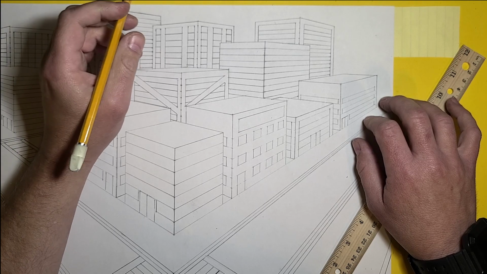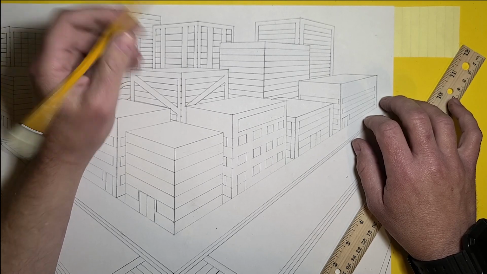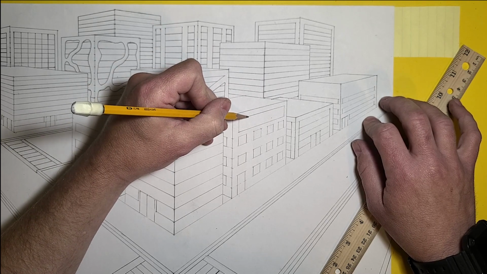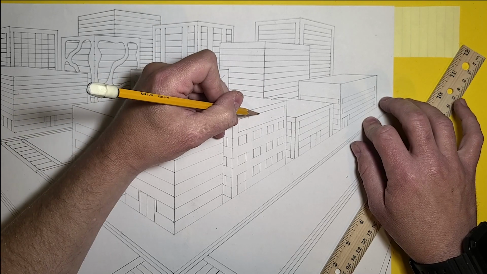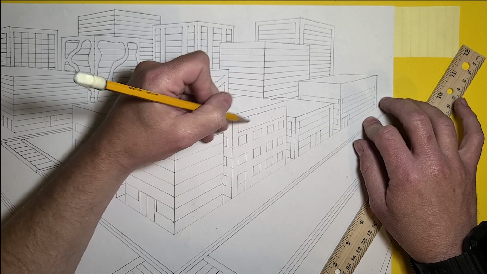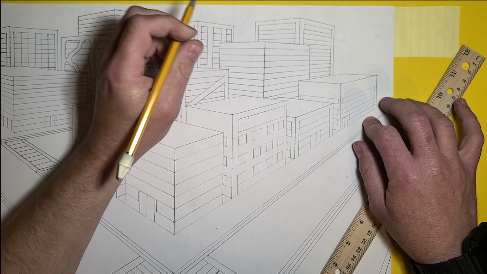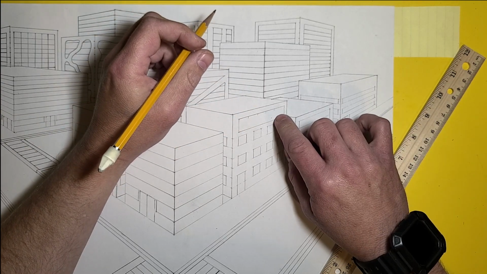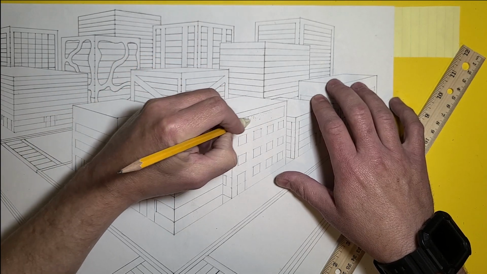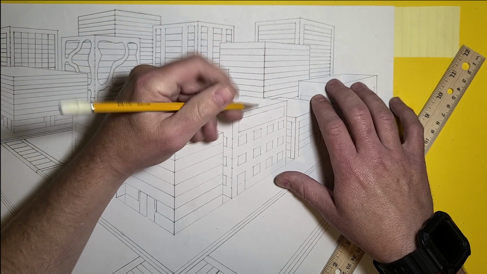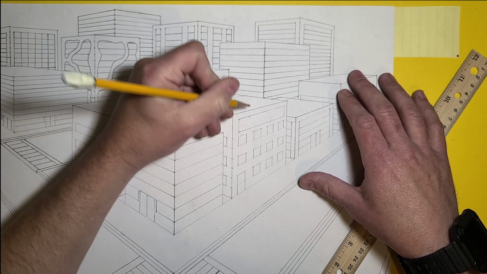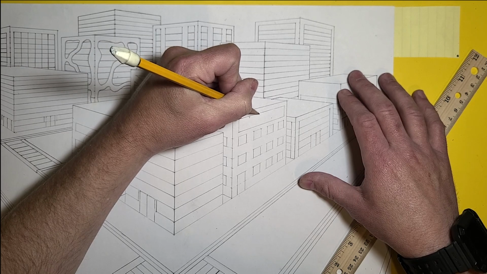Now, for 5 letters, you need 6 lines to divide up the space. So we already have the first 2. So we need 4 marks to define the width of these letters. 1, 2, 3, and 4, and that way we've got 1, 2, 3, 4, 5 spaces. But notice that this space is too big. So I'm going to have to adjust this a little bit and make the first spaces a little bit bigger. And that way they're getting smaller and smaller and smaller in width as well as height as they go back into space. So I'm going to make this one bigger and then do my next 3.